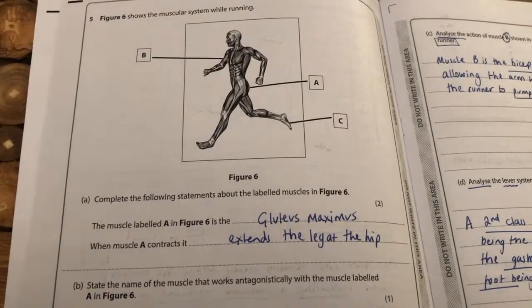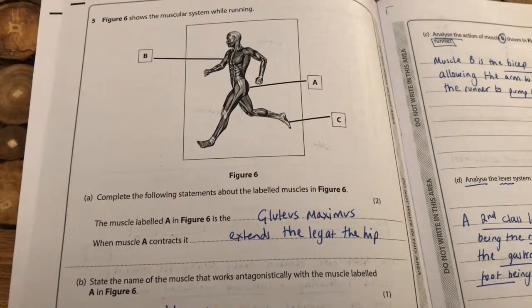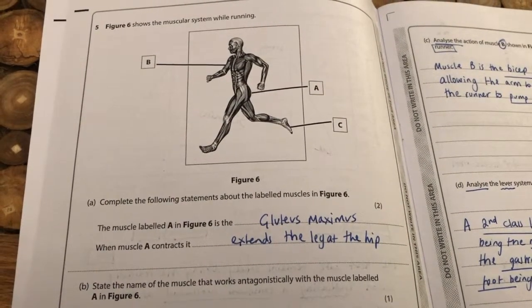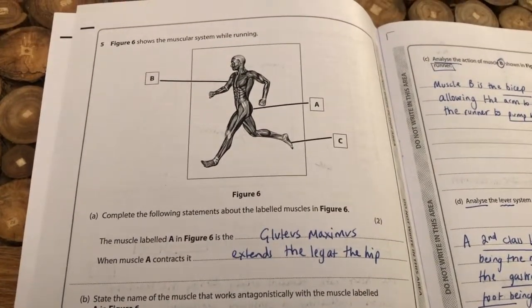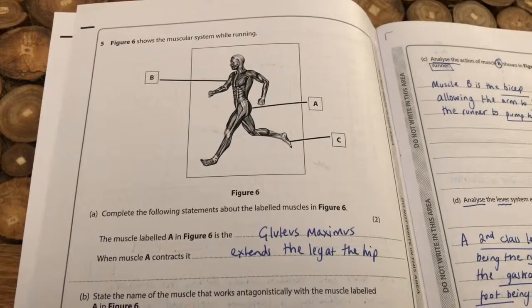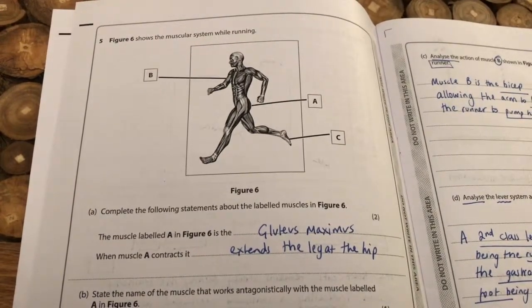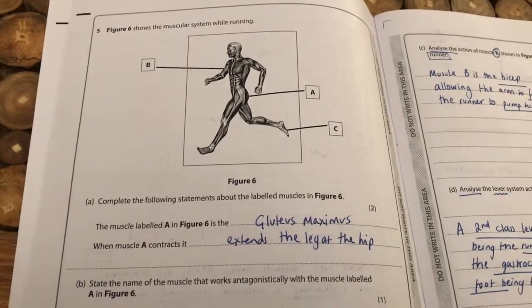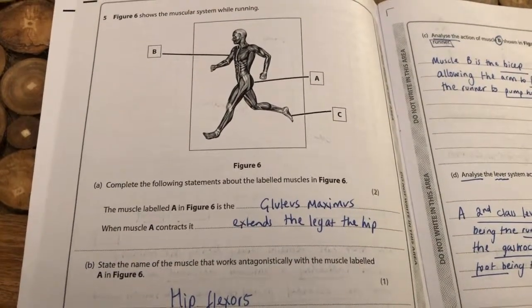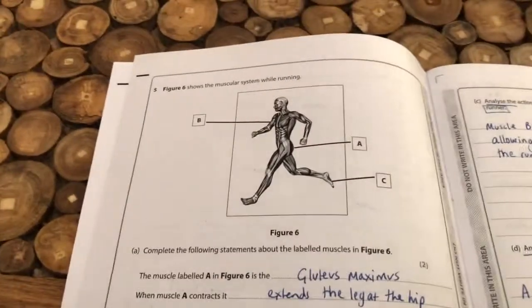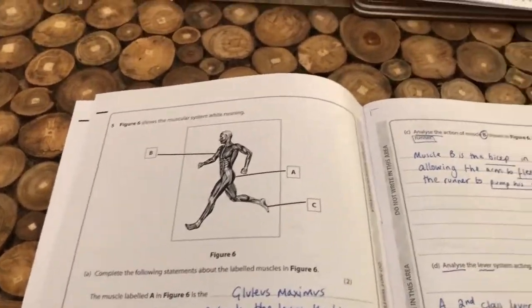Linking to the same picture in the same muscle group, state the name of the muscle that works antagonistically with the muscle labelled A in figure 6. So when we look at the gluteus maximus, you know that it extends the leg at the hip while relaxing while it's extending are the hip flexors. So you know the gluteus maximus and hip flexors are a muscle pair just like the bicep and tricep.